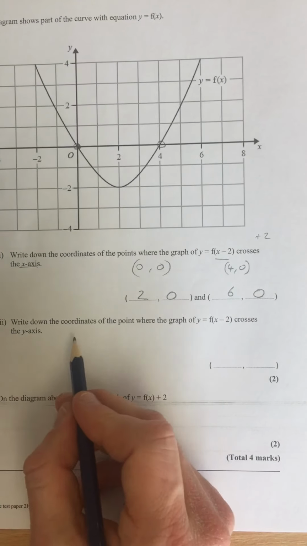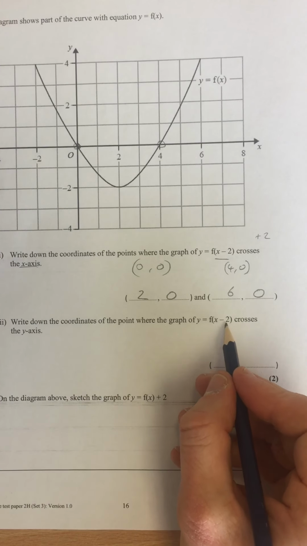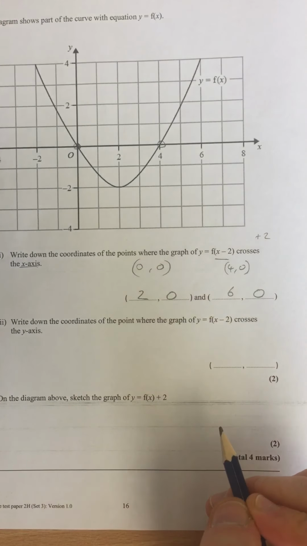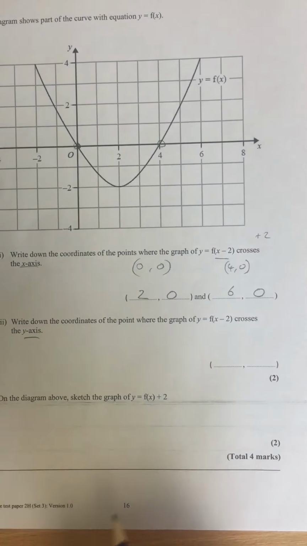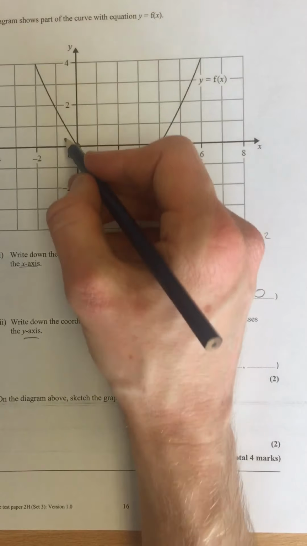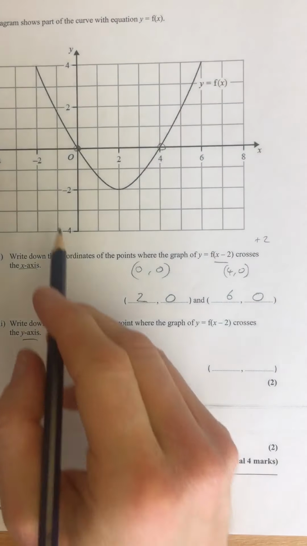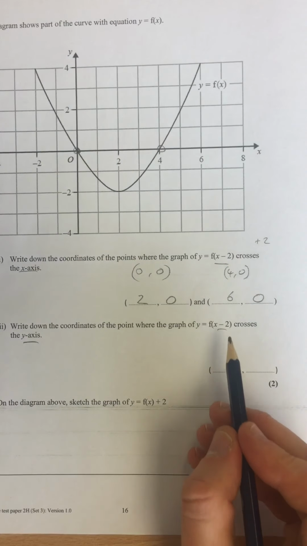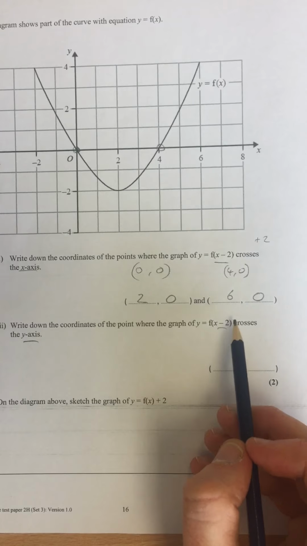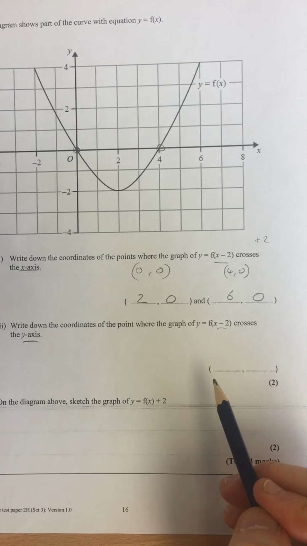Part 2. Write down the coordinates of the point where the graph of f of x minus 2 crosses the y-axis. Well, that's where it's going to cross on the y-axis here. So let's think about which point would end up on that axis when I've translated the graph, when I've added 2 to all of the x coordinates.